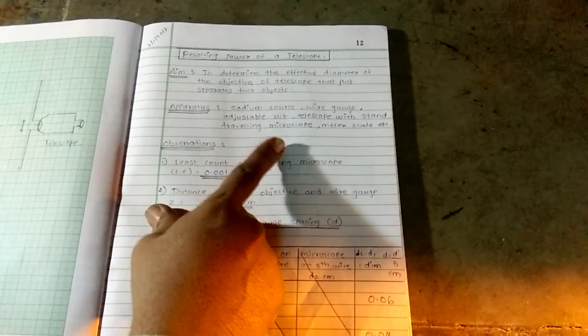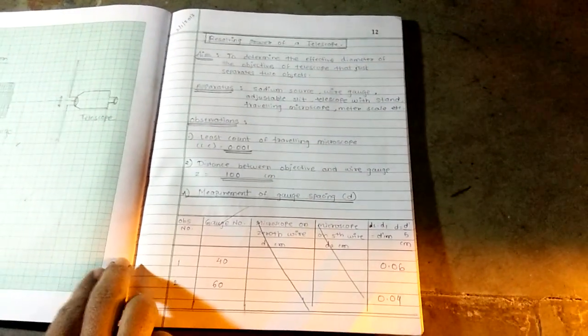That is the resolving power of a telescope. Resolving power is nothing but the ability to separate close lines by using a physical instrument. Here we have to find out the resolving power of the telescope.